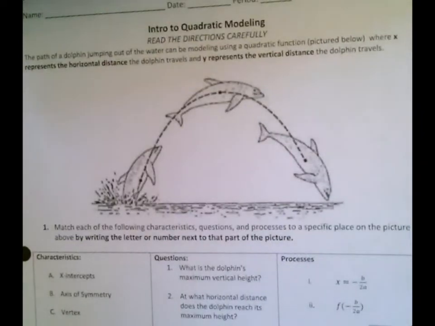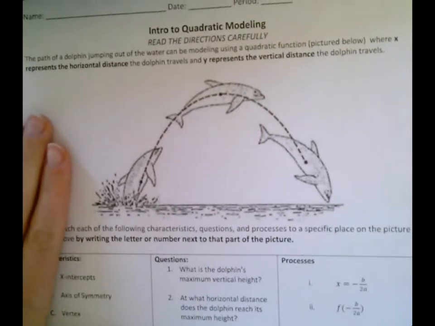Hi Algebra 2 students. I just wanted to make a quick video for you guys going over the front of this worksheet just in case there's something you're not quite understanding as you go to try to finish it for homework.